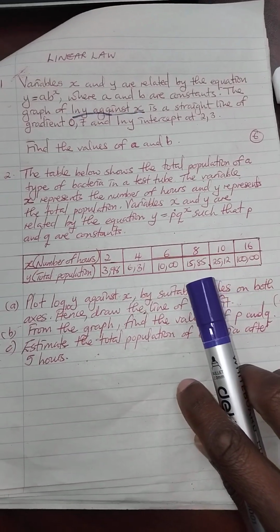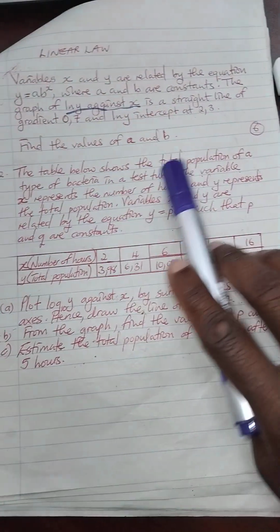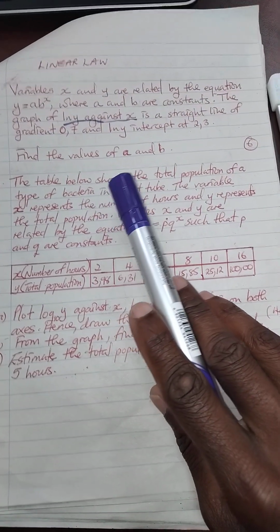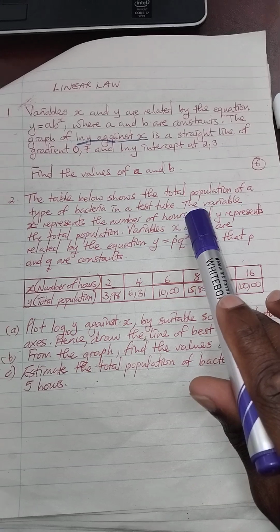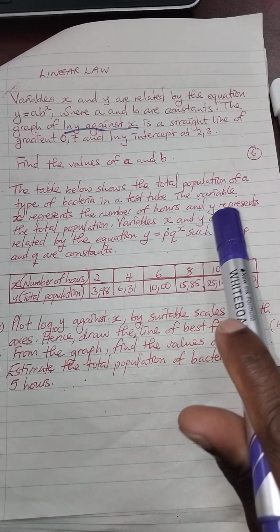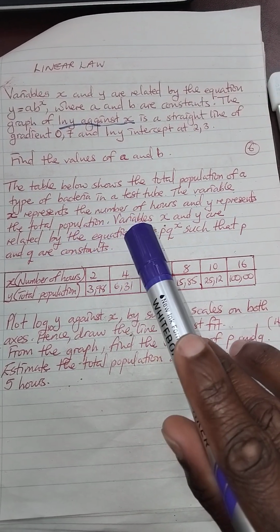Right, number 2. The table below shows the total population of a type of bacteria in a test tube. The variable x represents the number of hours and y represents the total population.